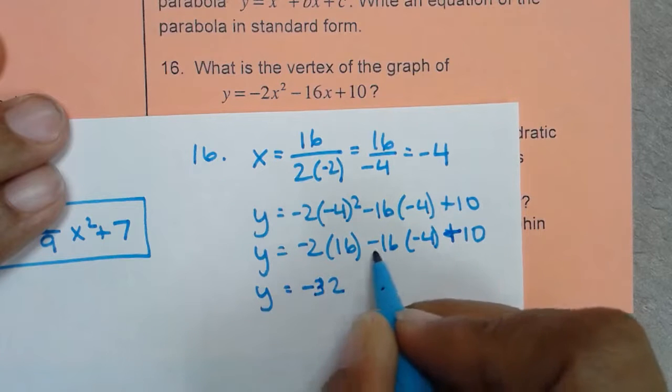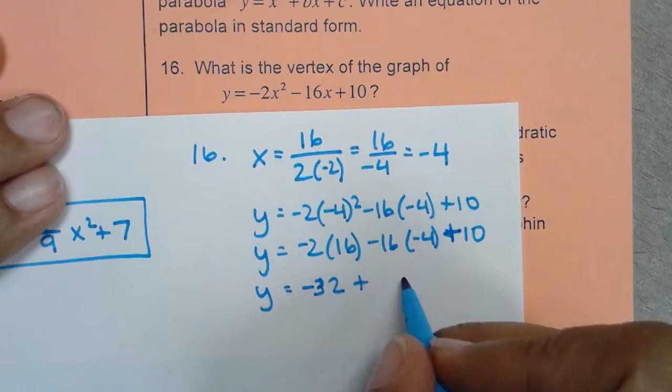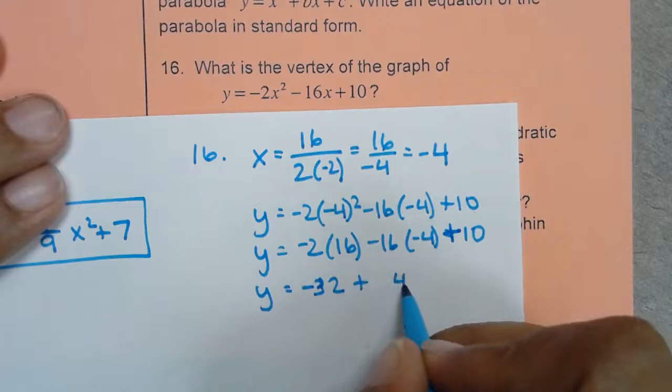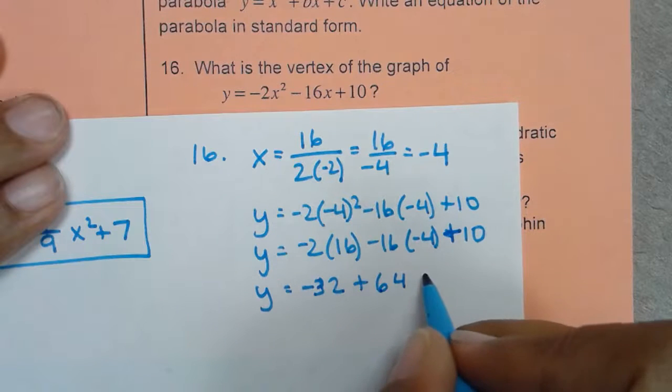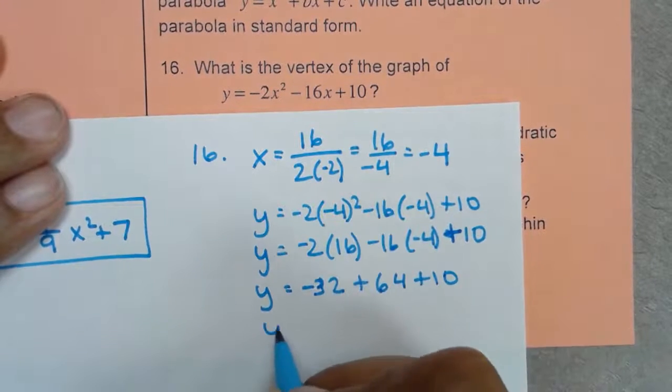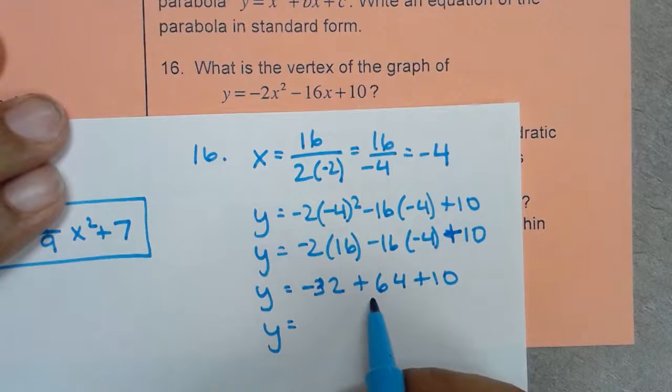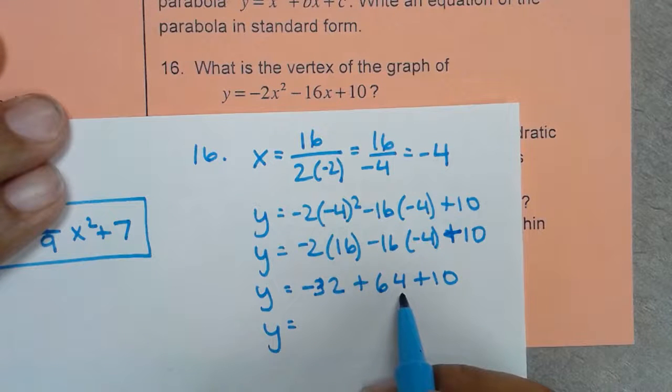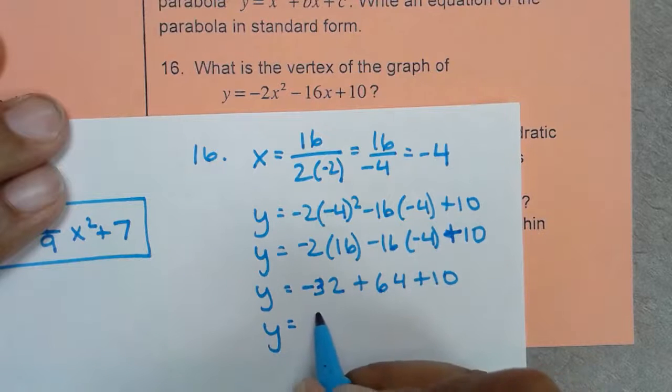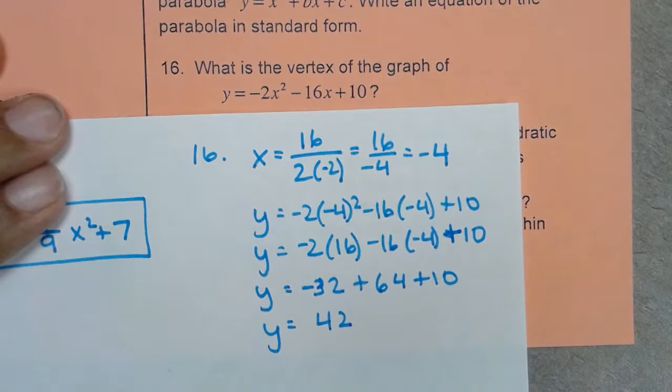And then a negative times a negative is positive, and multiplying that, 6 times 4 is 24, 2, 4, 64. And then negative 32 plus 64 is 32, plus another 10 is 42. So our coordinate for our vertex is negative 4, 42.